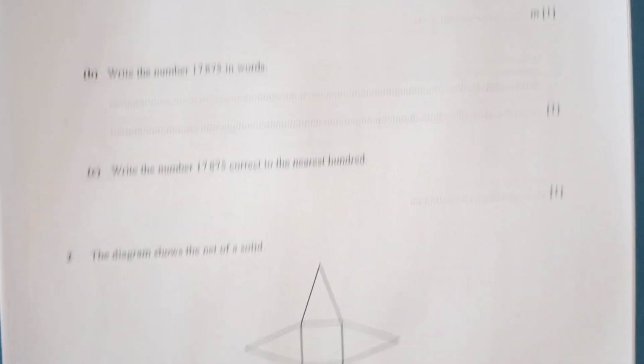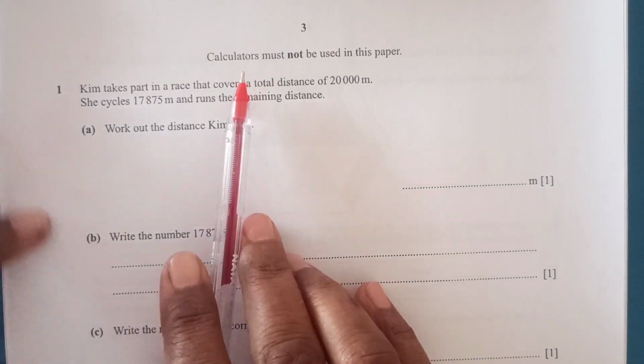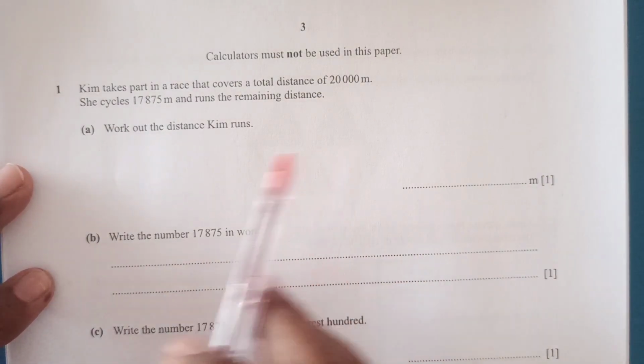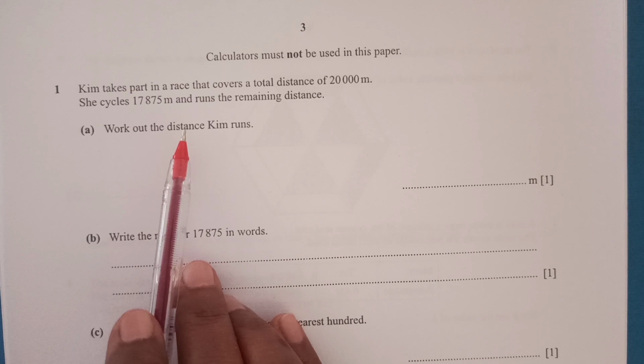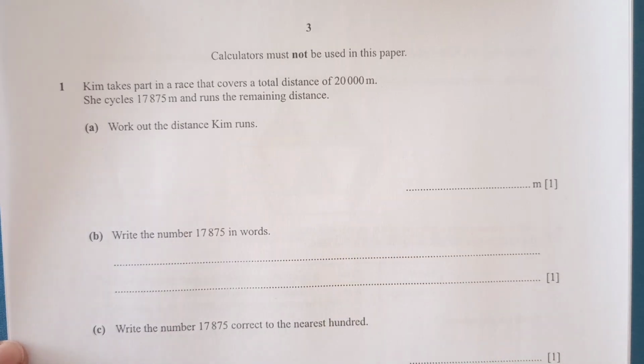So let's start with the first question. You can see it's written that the calculator must not be used in this paper, right? So you need to be habitual now of doing all the calculations without using a calculator. So let's start the first question.